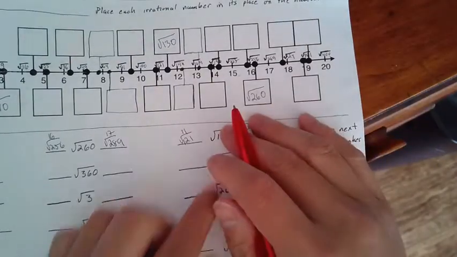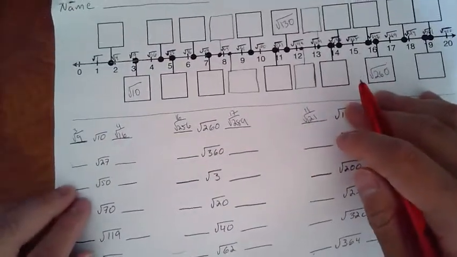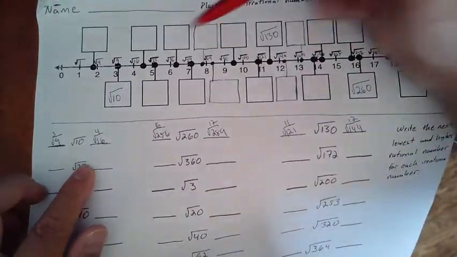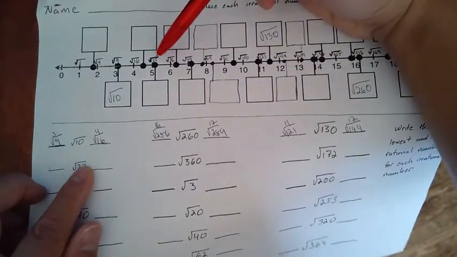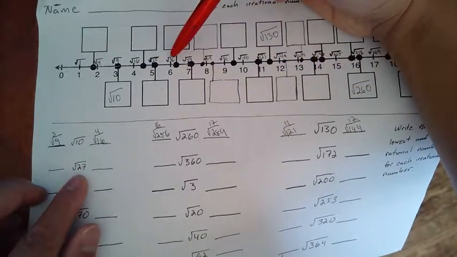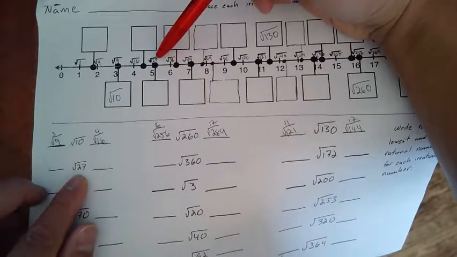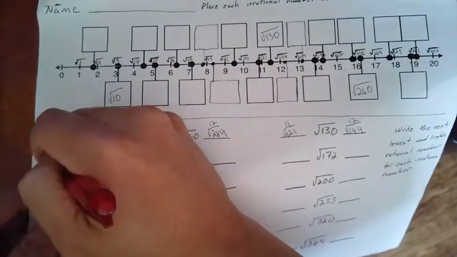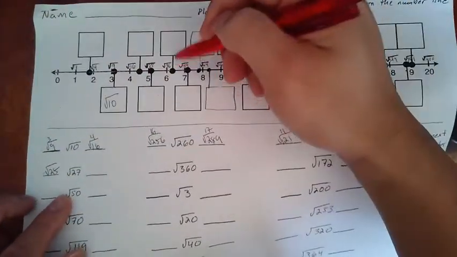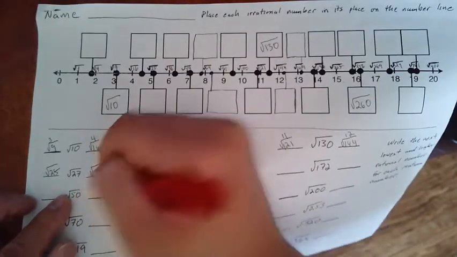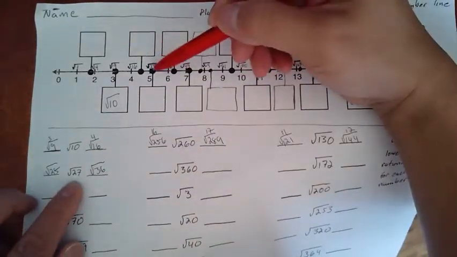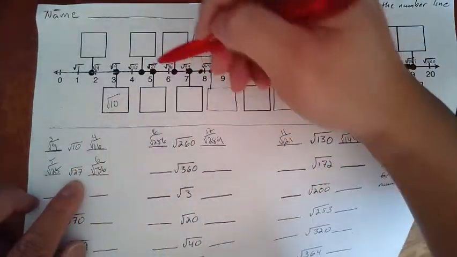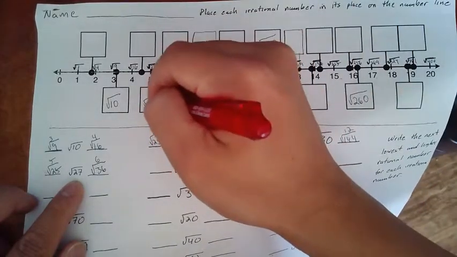Okay, let's do another one. Maybe I'll do two more with you. Square root of 27. Well, 27 is between which of these perfect squares? It's between 25 and 36. It's bigger than 25, smaller than 36. So I'm going to write square root of 25 and the square root of 36. Okay, square root of 27 is between those two perfect squares. So this is 5, this is 6. So between 5 and 6 goes the square root of 27.